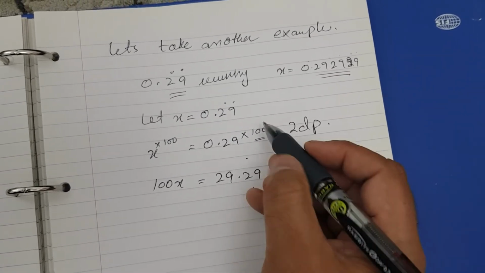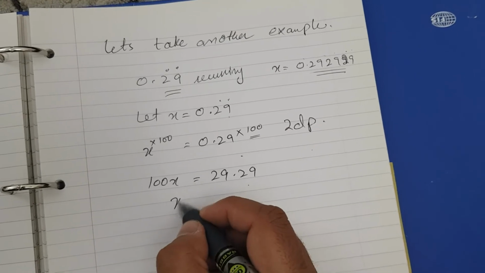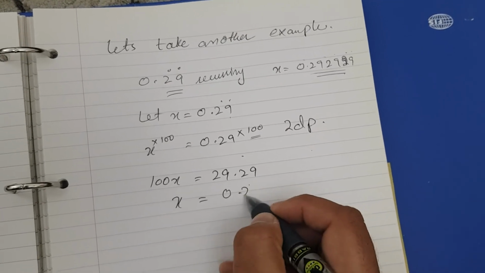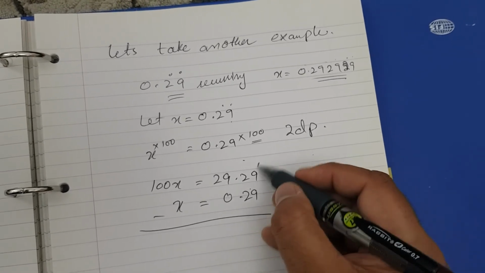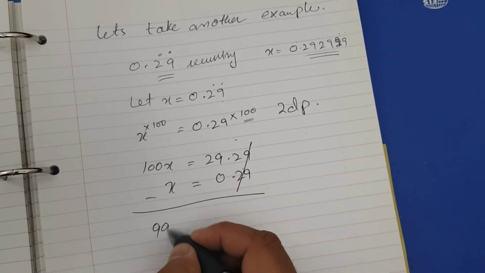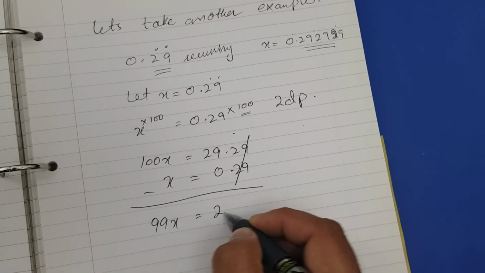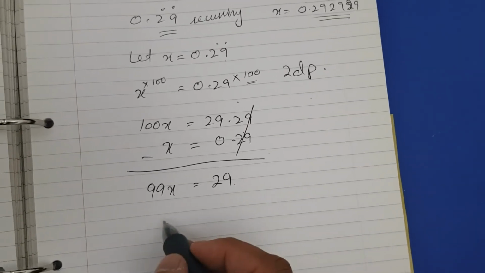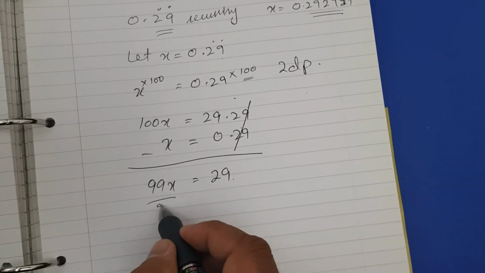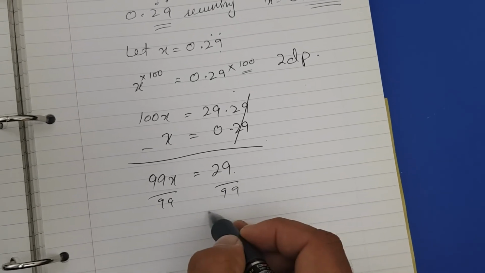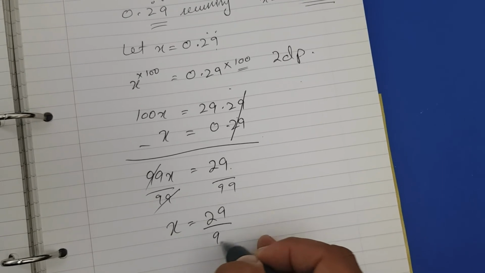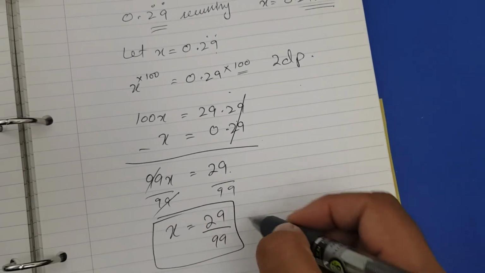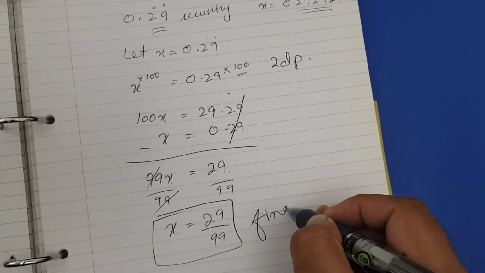Now I will subtract this equation: x equals 0.29 recurring from 100x equals 29.29 recurring. Subtracting the two equations, the 0.29 cancels. This is 99x equals 29. I want x alone, so I divide both sides by 99, which gives x equals 29 over 99, and this will be my final answer.